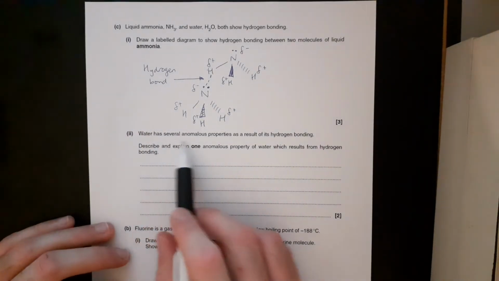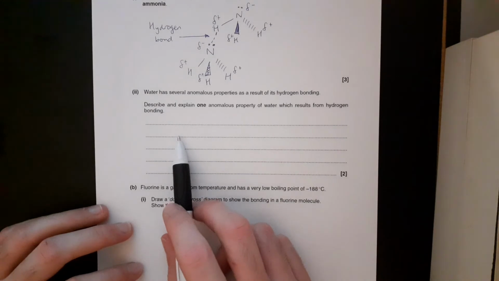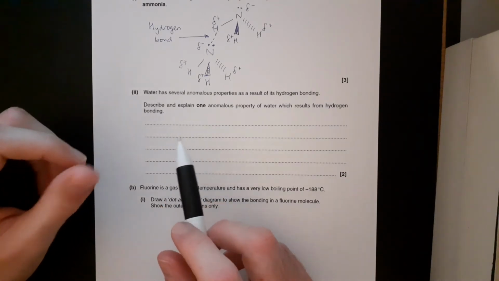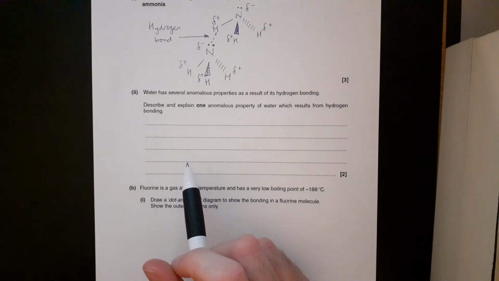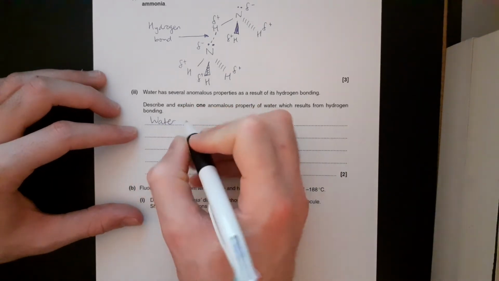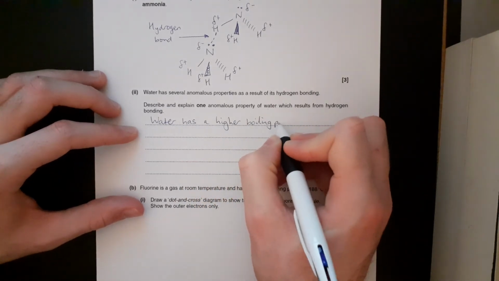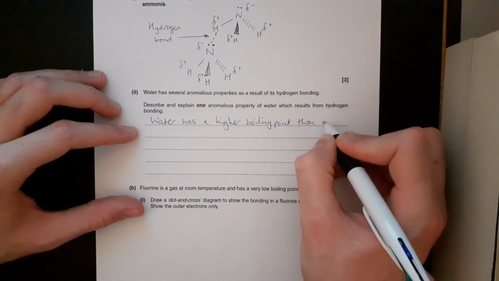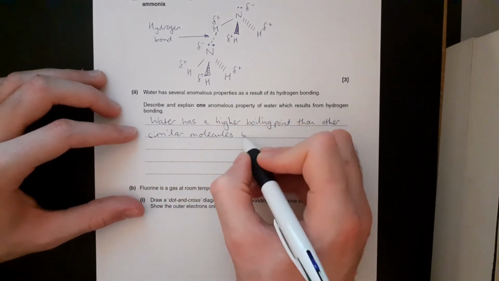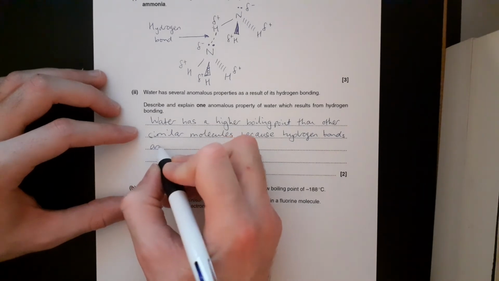It then says water has several anomalous properties as a result of its hydrogen bonding. Describe and explain one anomalous property. Okay, so we've got two options here really. We either have the fact that ice is less dense than water and therefore floats because the hydrogen bonds hold the molecules further apart, or the one I'll go for is that water has a higher boiling point than other similar molecules. Because hydrogen bonds are relatively strong intermolecular forces.